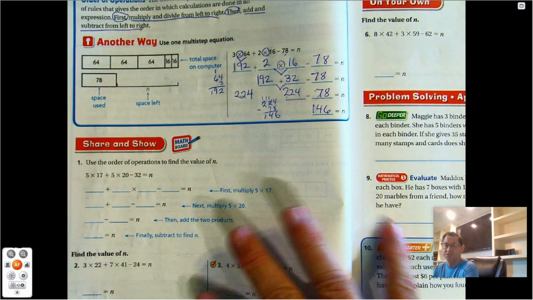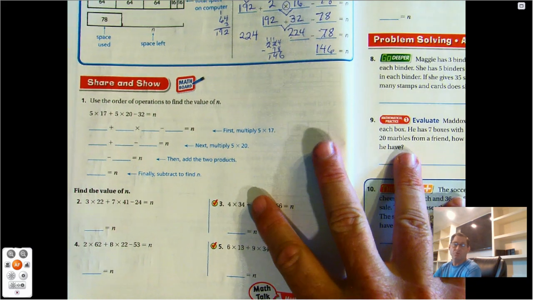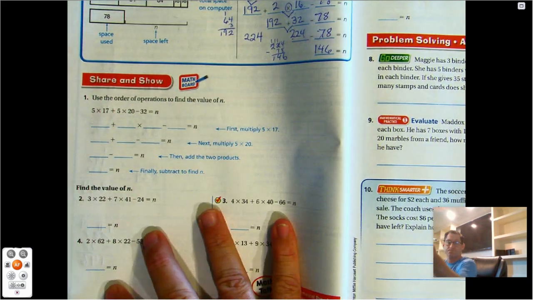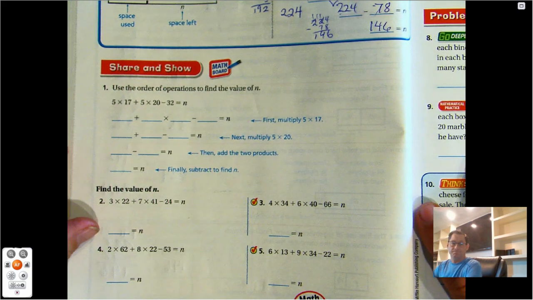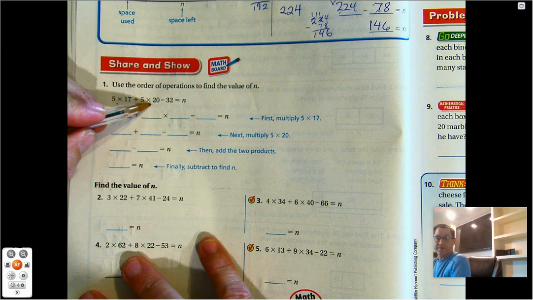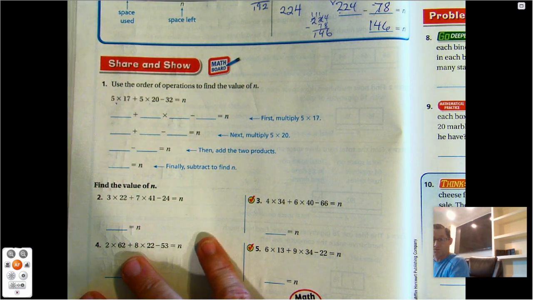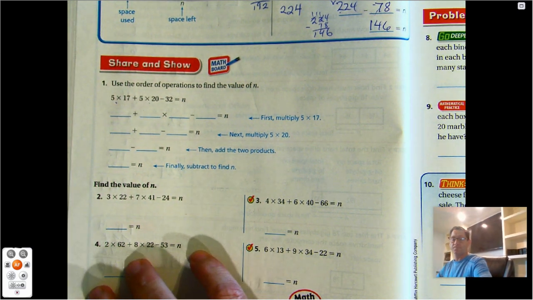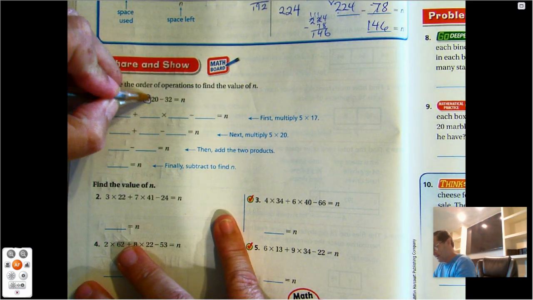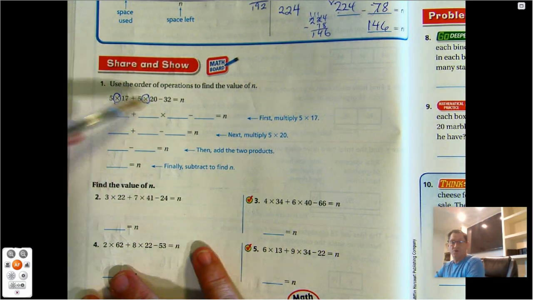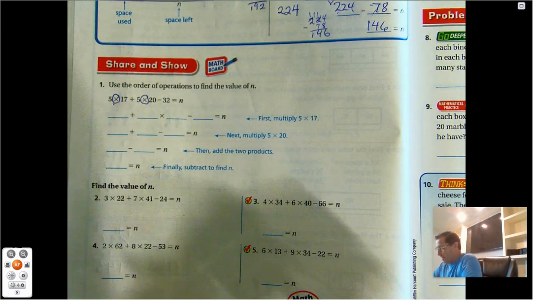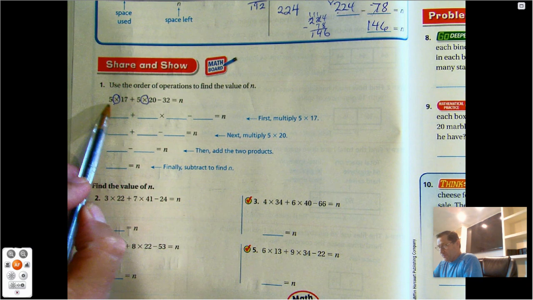All right, so we're going to use the order of operations to find the value of n in the problem. So we have 5 times 17 plus 5 times 20 minus 32 equals sum total. So I see multiplication and I see multiplication. So I know I'm going to have to do those 2 multiplication problems first. And so I'm going to go left to right with those multiplication problems. I'm going to start with this one.